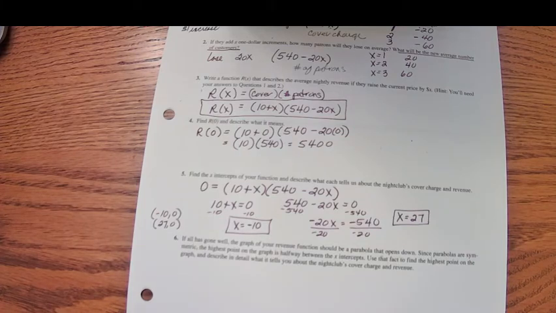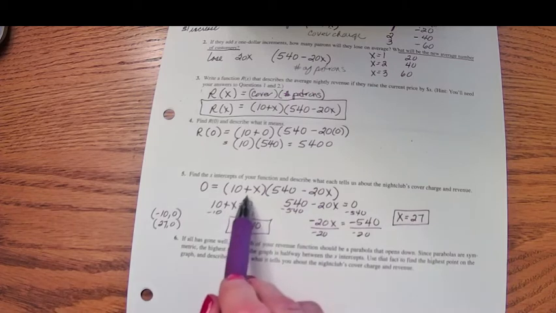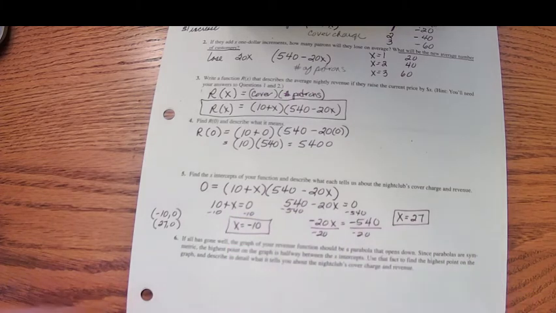Okay, so in other words, this one wouldn't make sense. That would mean that they totally drop the cover charge. Well, if they totally drop the cover charge, 10 plus negative 10, if they don't have a cover charge, they're not going to make any money at the door through the cover charge. Or if they made it a $37 cover charge, no one is going to come. They'll have no customers there.